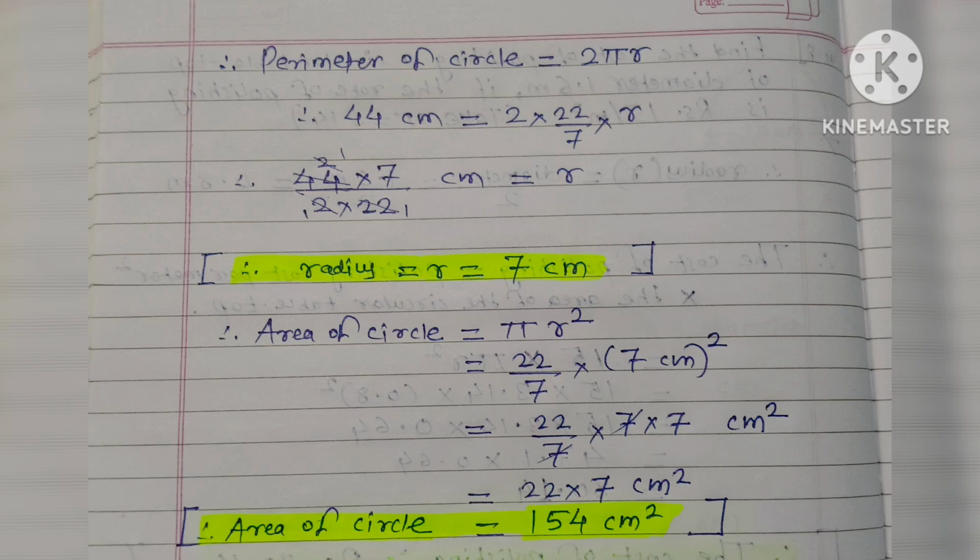Now with the help of this radius we are finding the area of the circle, which is pi r square. So 22/7 is the value of pi into 7 centimeter whole square. So 7 square will be 49, and then 22/7, and centimeter square will become the unit of this area of the circle. So after calculating we are getting 154 centimeter square as the area of the circle.